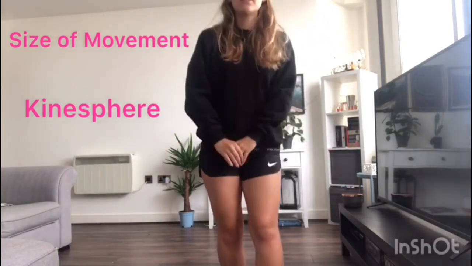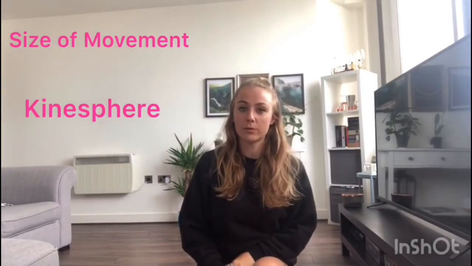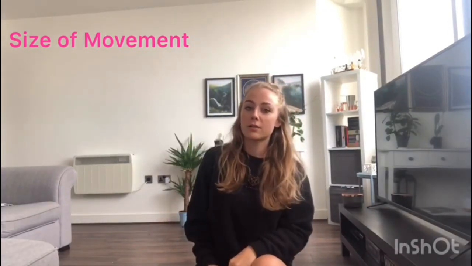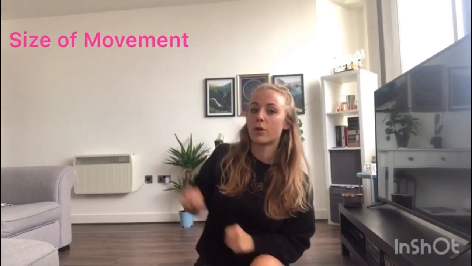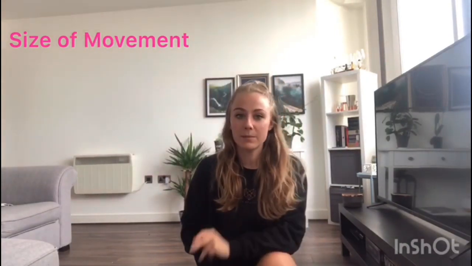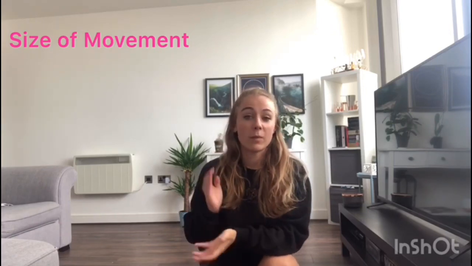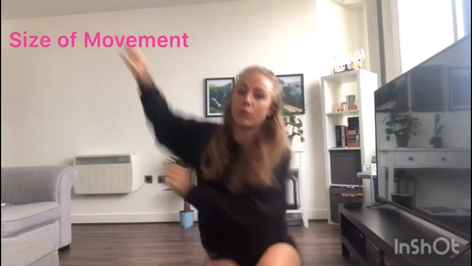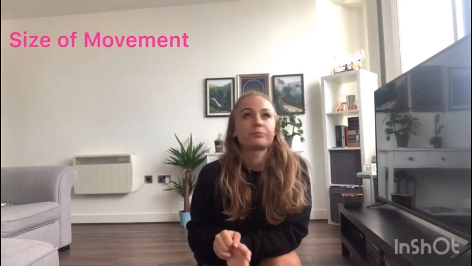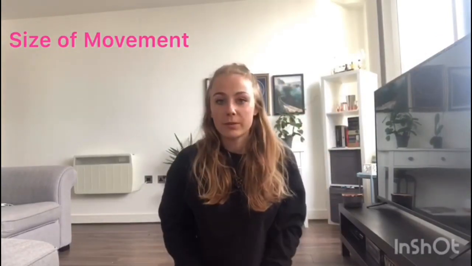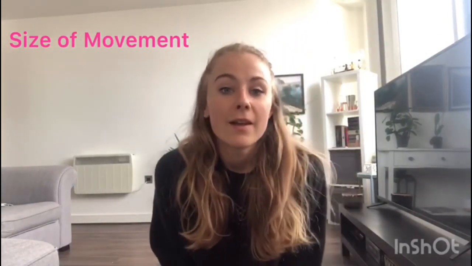Can you change the size of your movement within your bubble? So say, for example, with my gesture, which was this, could I do it small, or could I really extend it and make it bigger? Think about, with the size of your movement, you could repeat it, so you could do it once small, once big. You could do anything that's just going to change up what you're doing and make it even more exciting.